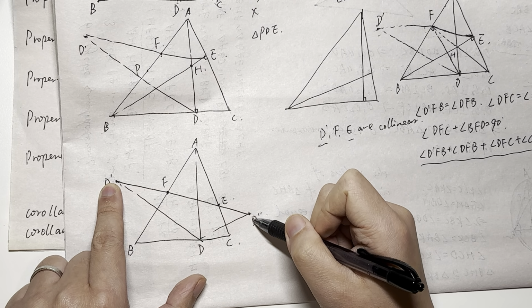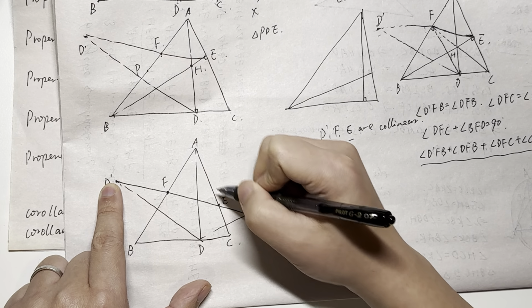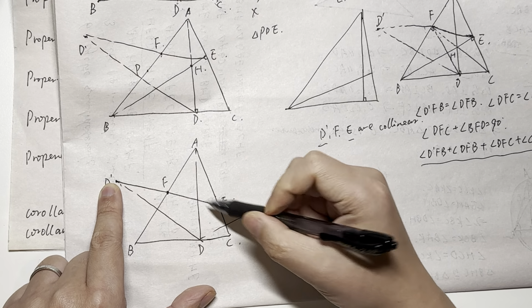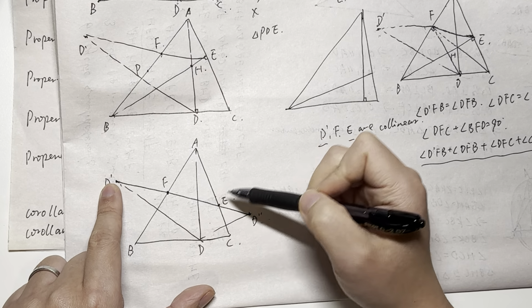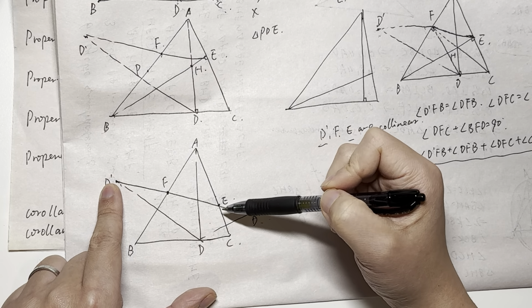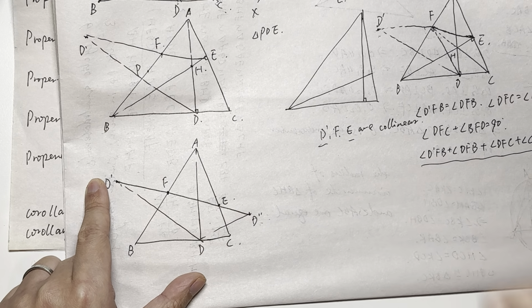That's the shortest distance. No matter what combination of points you find on AB and AC other than F and E, it always forms a triangle that makes the summation of FD plus FE plus DE longer than D prime to D double prime, right?